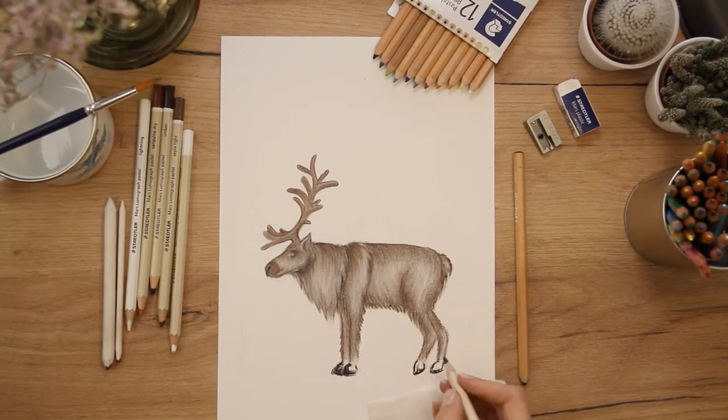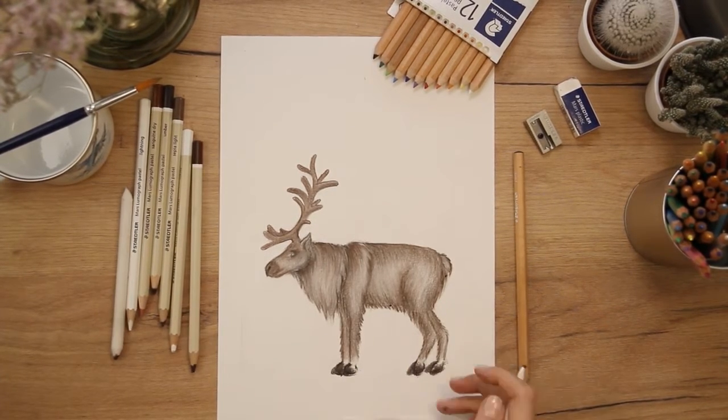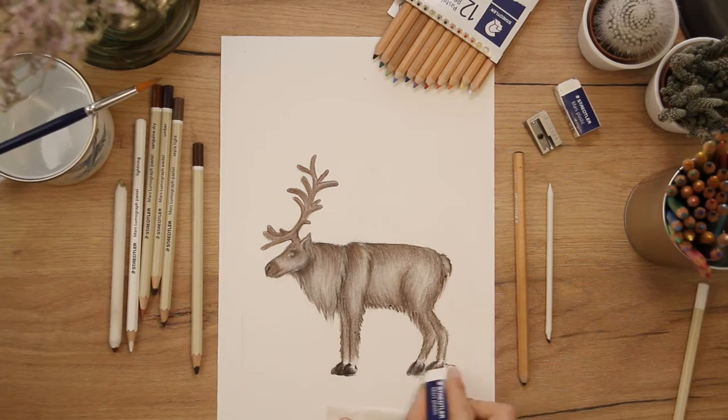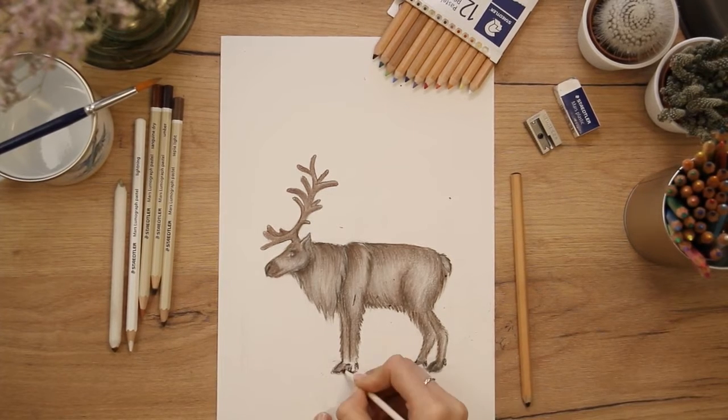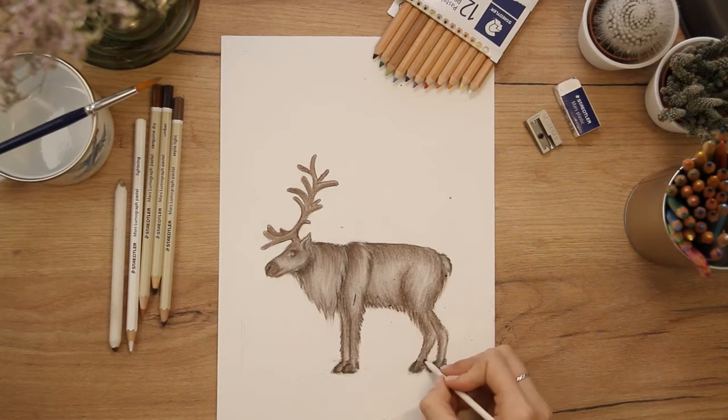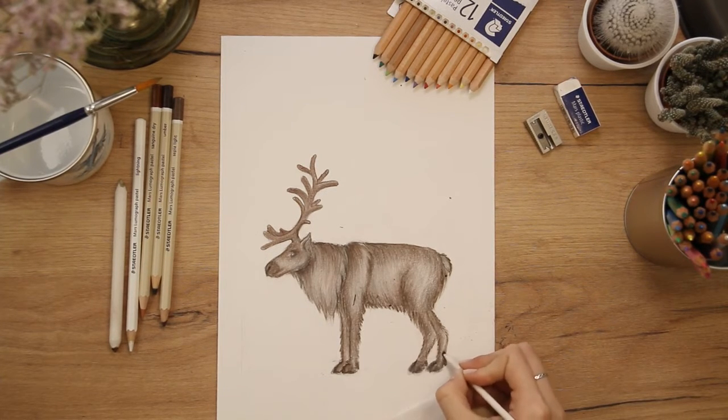I decided to erase the hooves because the black pastel did not match with the fur. They got way too dark. So I use a light shade of brown instead to create more balance.